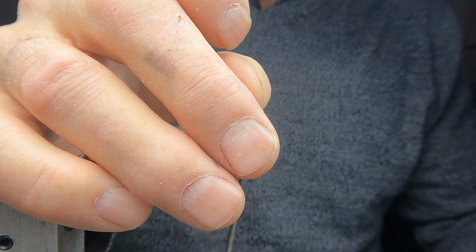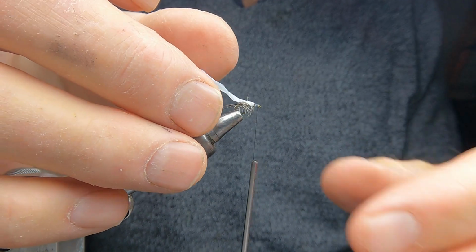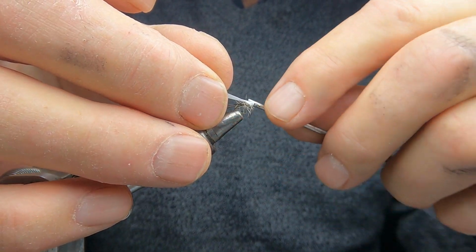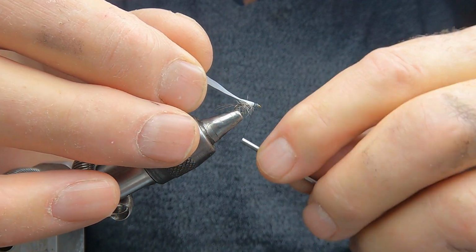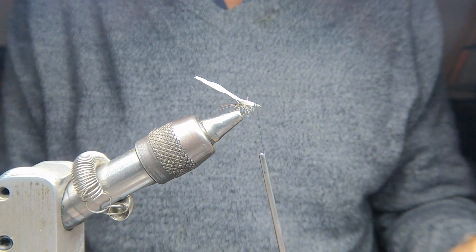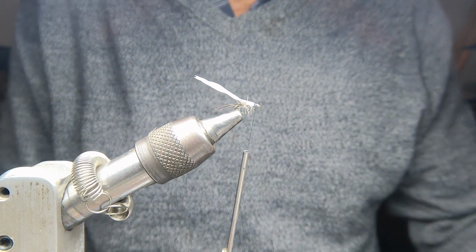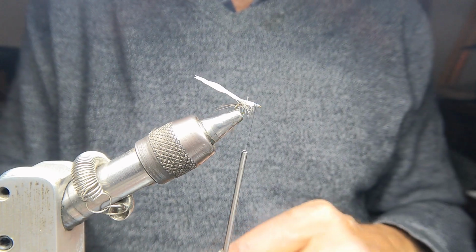Like that. Just trying to get the little pieces of plastic out of the hook eye. I spend a long time on flies making sure the hook eye is clear, because I hate getting on the stream and having a hook eye glued or otherwise covered over.